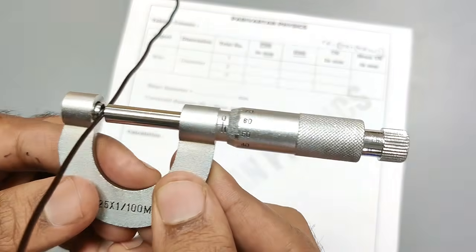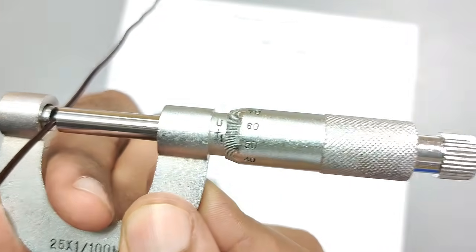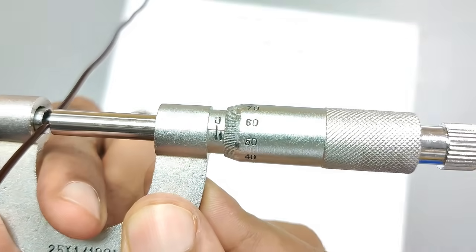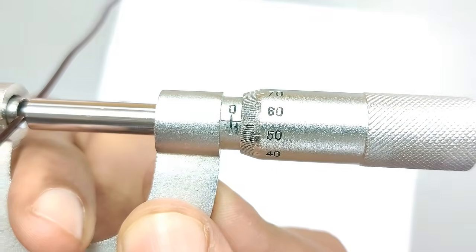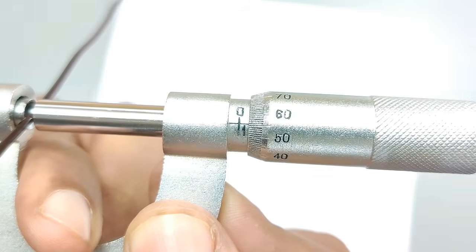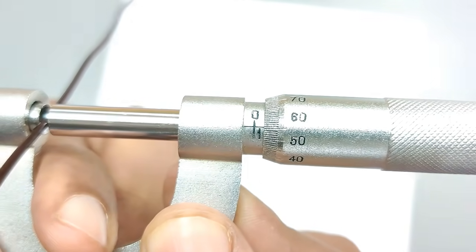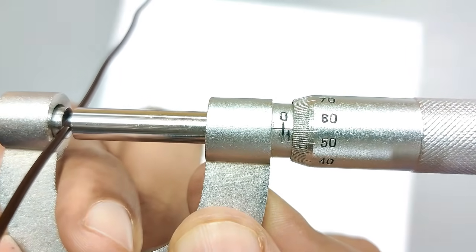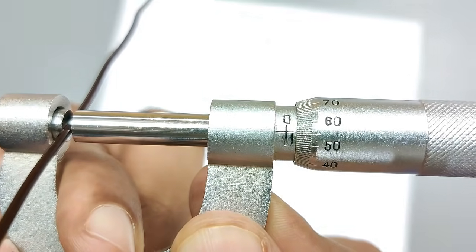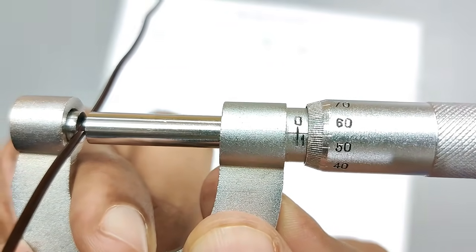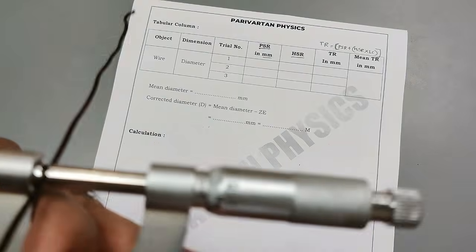Okay, now to see the PSR and HSR values, I have already told you how to see the PSR value as well as the HSR value. Okay, I guess it is clearly visible for you now. See, on the pitch scale, how many divisions are visible? Look at how many divisions are visible on the pitch scale. There is only one division visible. Correct? Sorry, I will show it here.